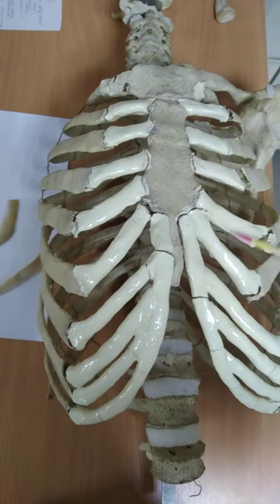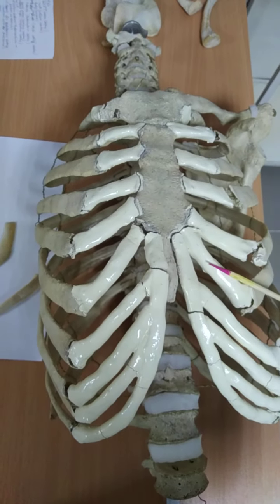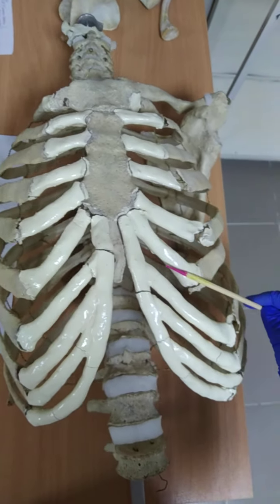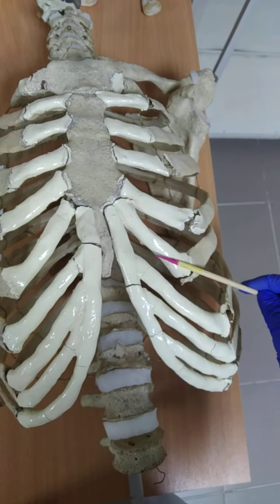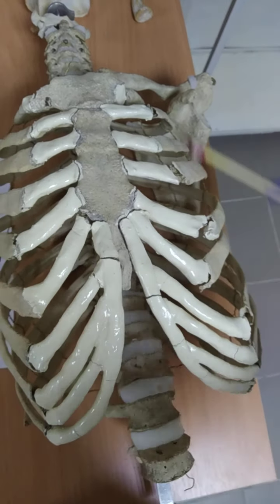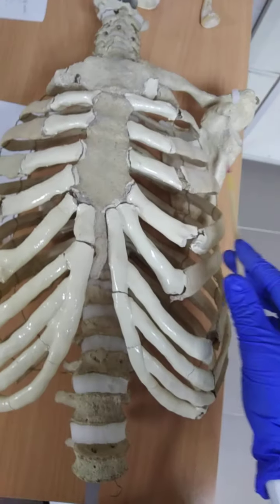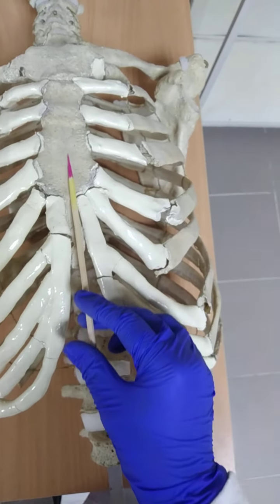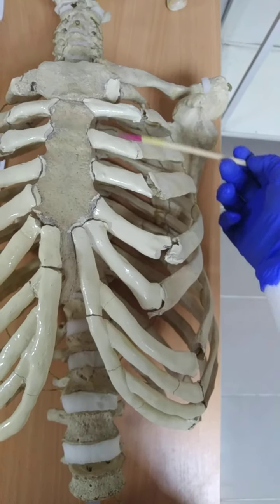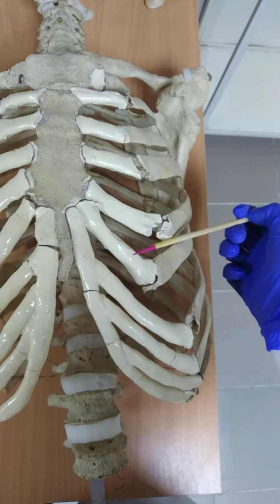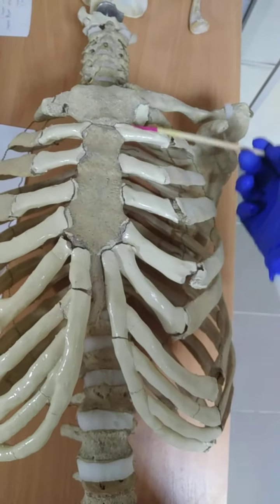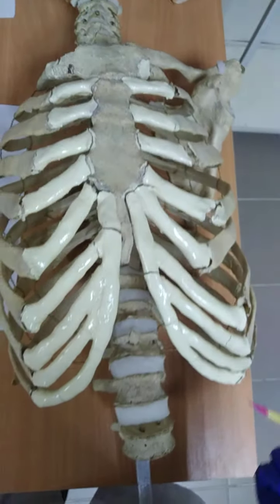The upper portion, ribs 1 to 7, are called true ribs, costae verae. These 7 ribs are connected to the sternum by their own cartilages. That's why they are called true ribs.